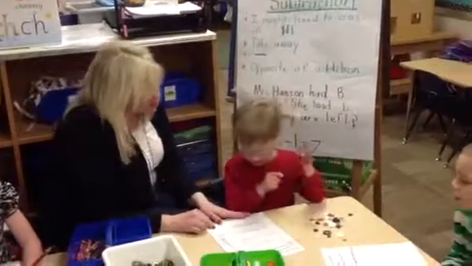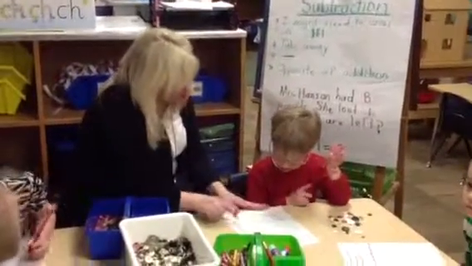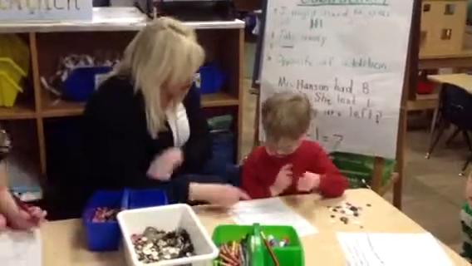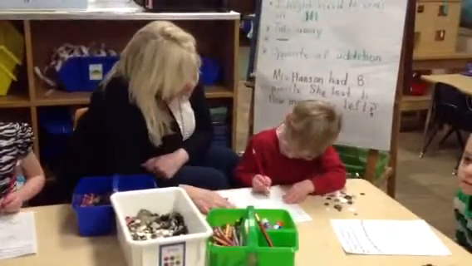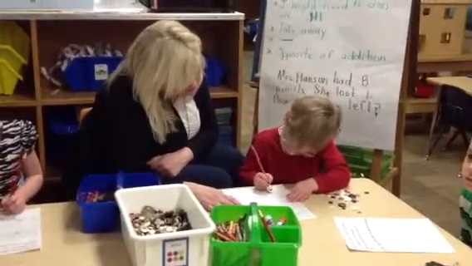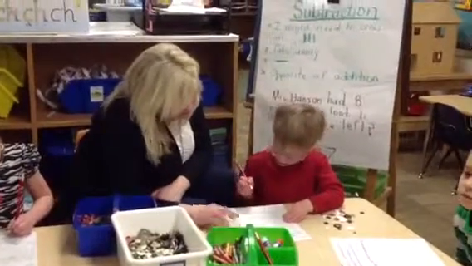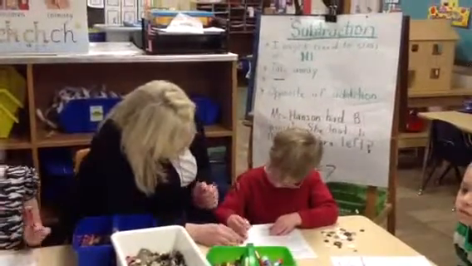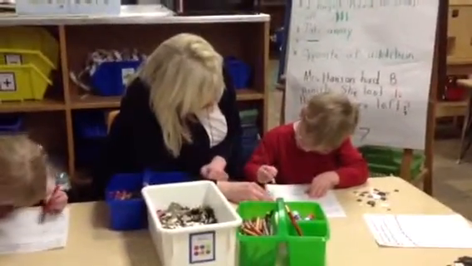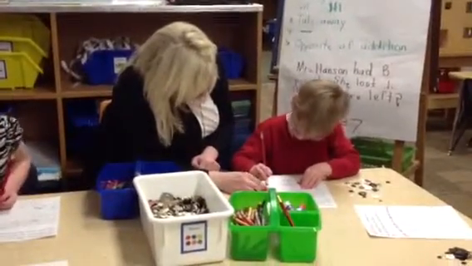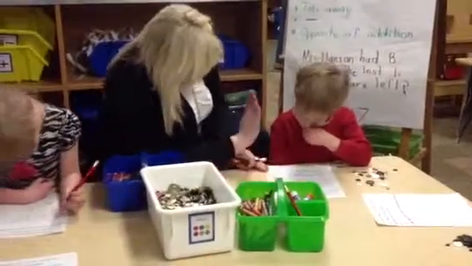What do you think we should do then to find out how many buttons are left on Kate's shirt? These are the ones that you didn't cross off. What do you think you need to count them? Okay, count the dots that were crossed off. Let's start right here. 16, 17, 22, you stopped right here. 22.